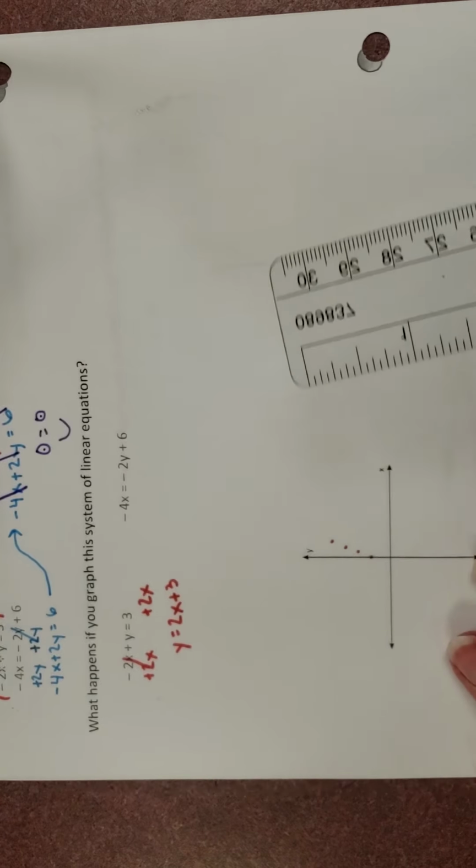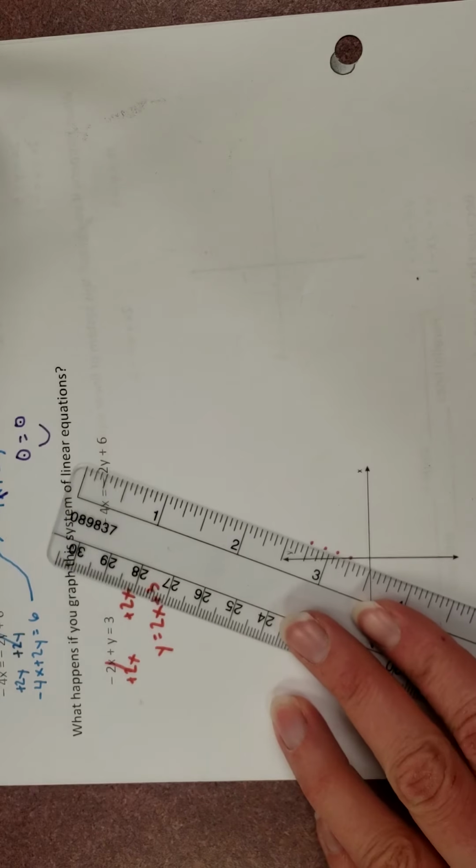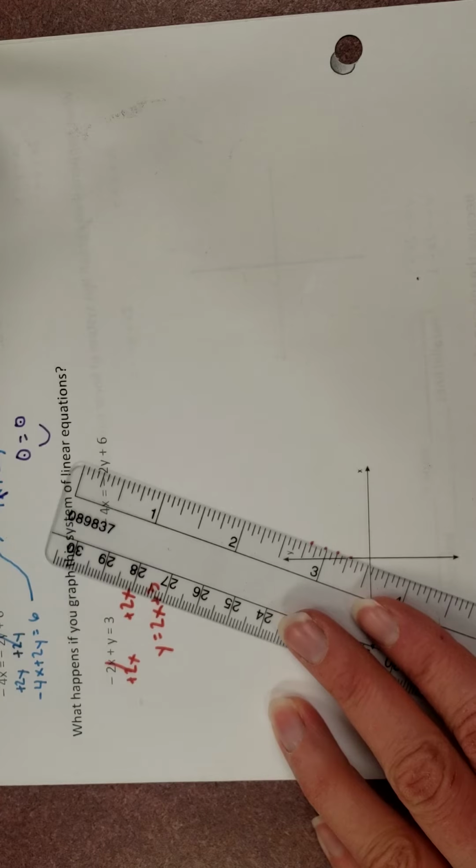Everything we're doing is so cyclical. It's a blessing and a curse, right?